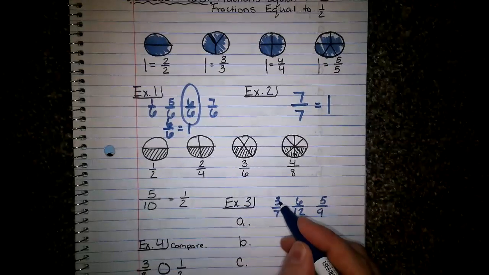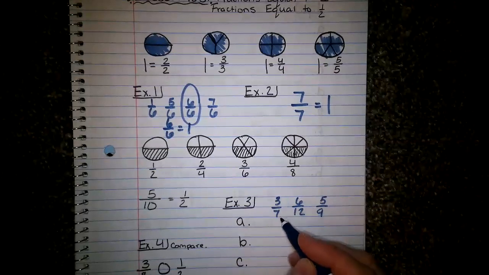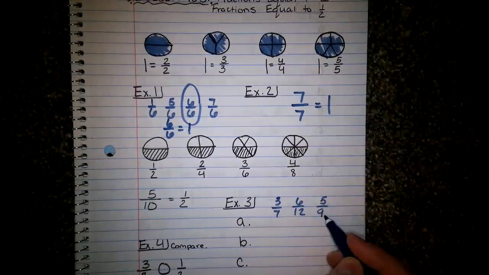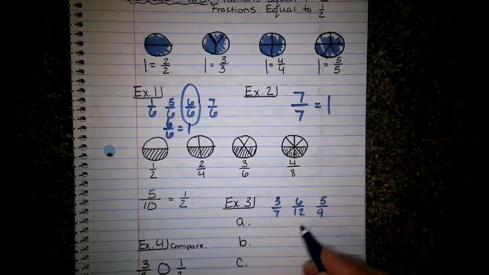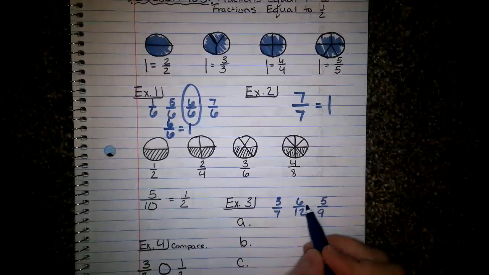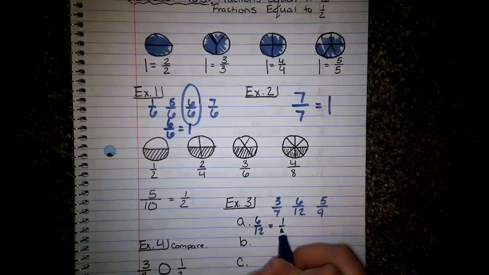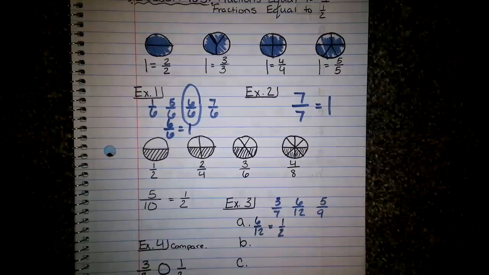If I take 3 and add 3 again, I don't get 7. So that is not right. Oh, look. If I take 6 and add another 6, I get 12. 6 is half of 12. 5 plus 5 is not 9, so that is not right. So for letter A, which one is equal to 1/2, we have 6/12 is equal to 1/2.